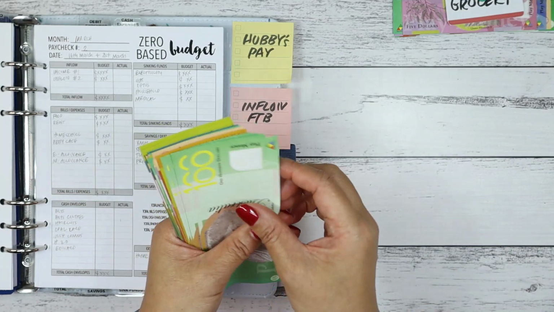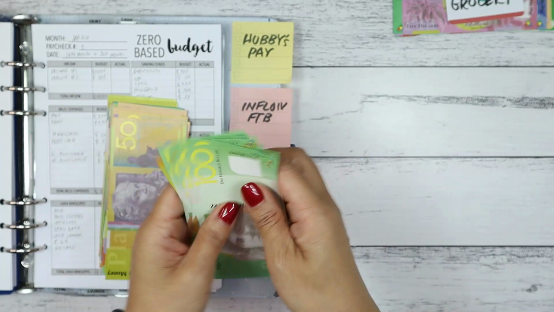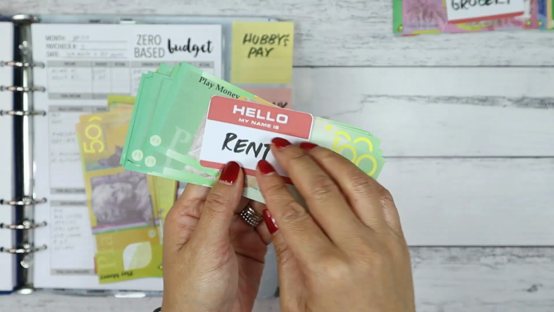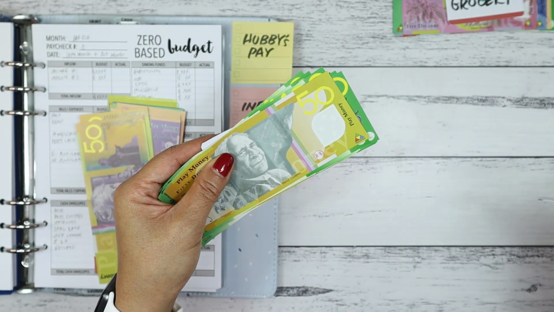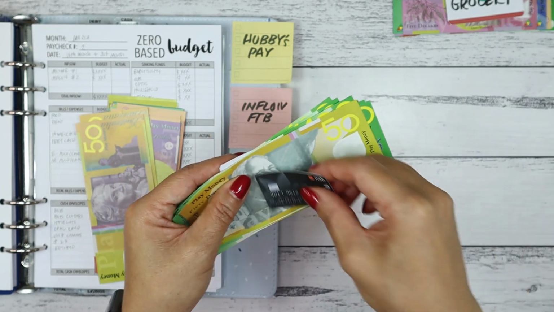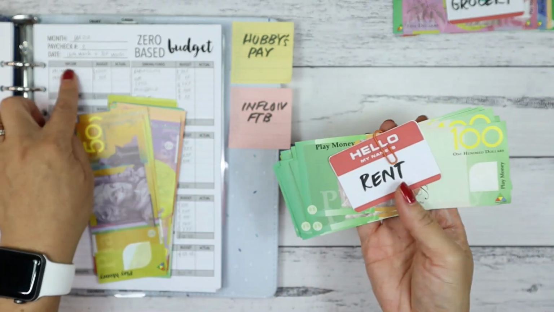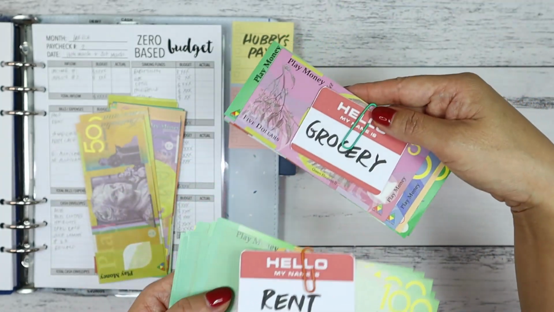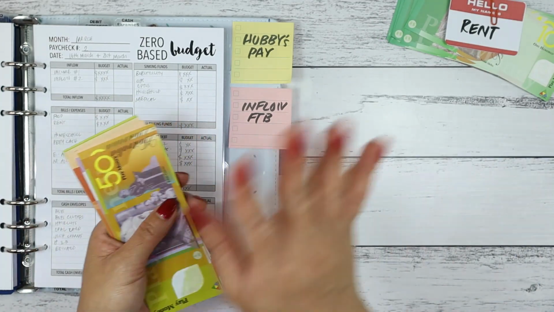The next one is our rent. Okay, I am naming this money rent. And we also have a debit account that it goes to. So I'm going to budget this amount of the money coming in for our rent debit account. So we have grocery and rent. That money now has a purpose, a name, or a job.